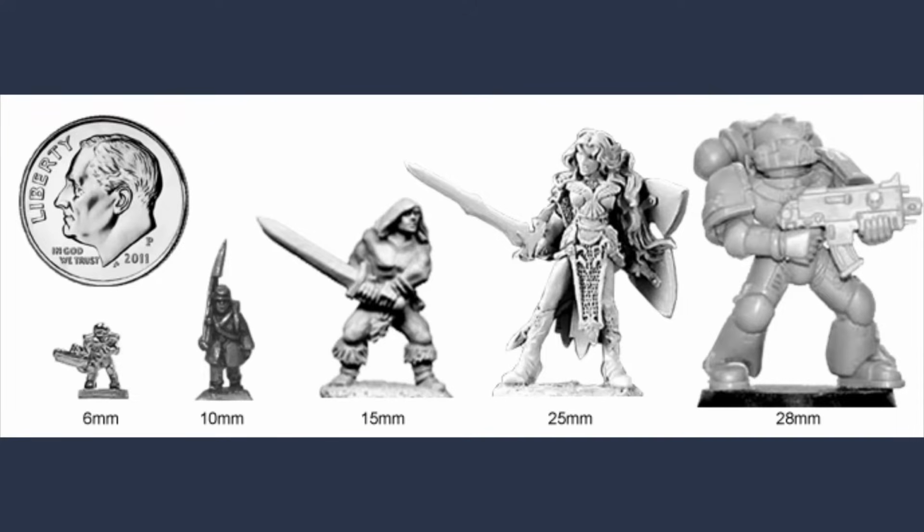This image is showing some of the more popular scales that have been used over the years: 6, 10, 15, 25, 28 millimeter, quote unquote, scale. It's really a size, but we're going to call it scale for simplicity's sake. And obviously it's grown past that over the years, where you've got 30, 32, 35, Mercs was 35, 40 millimeter, and up and up and up.